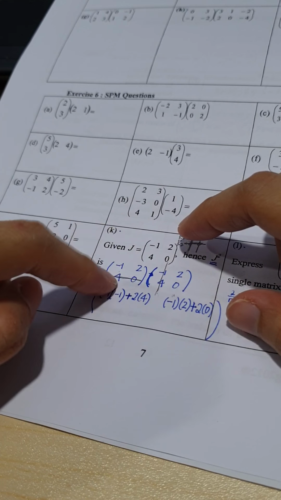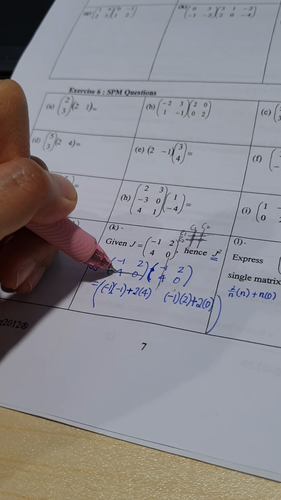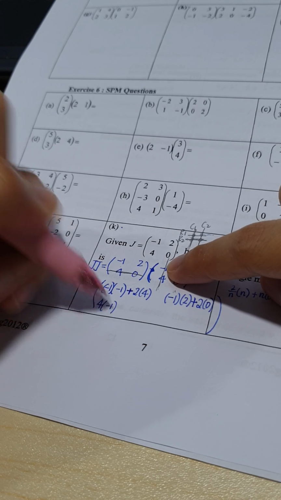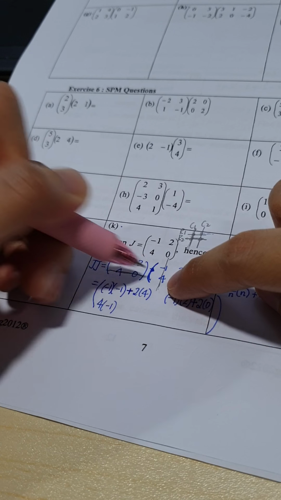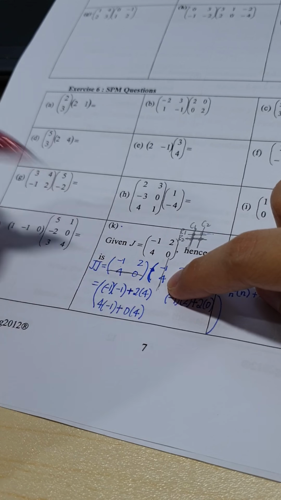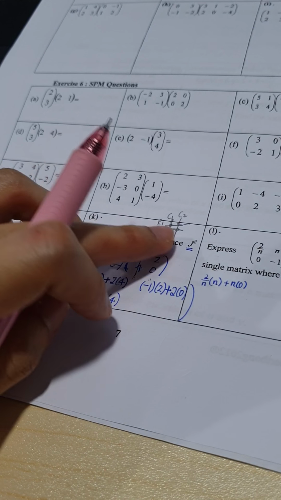Okay, these have to multiply together. So 4 multiply with the first element. 4 times -1. Want to continue? You use plus 0 times 4. Okay, done. Go to the last one.